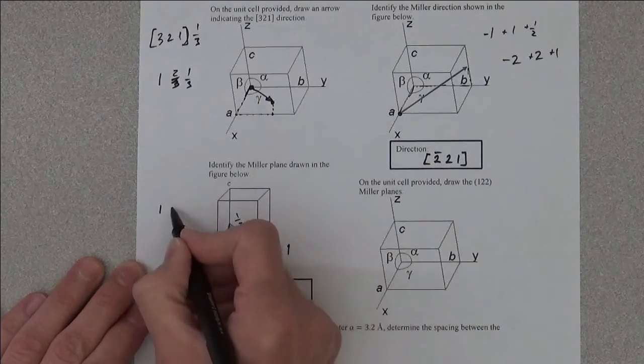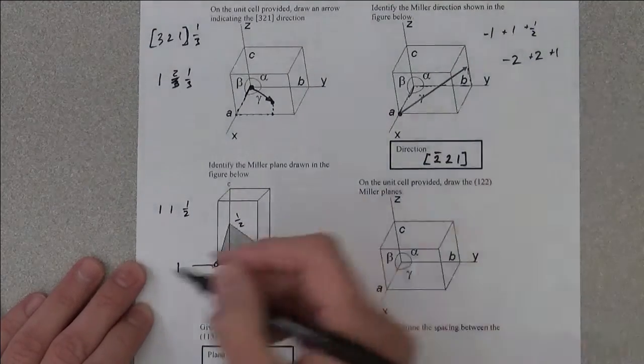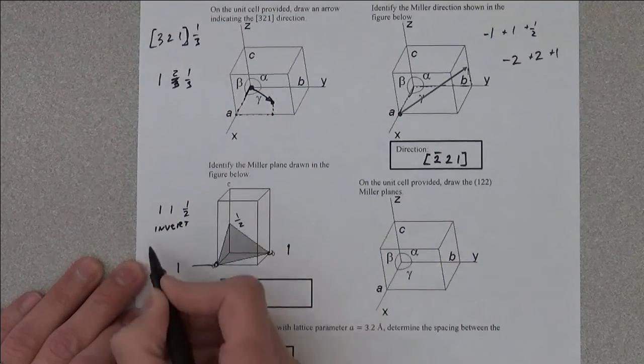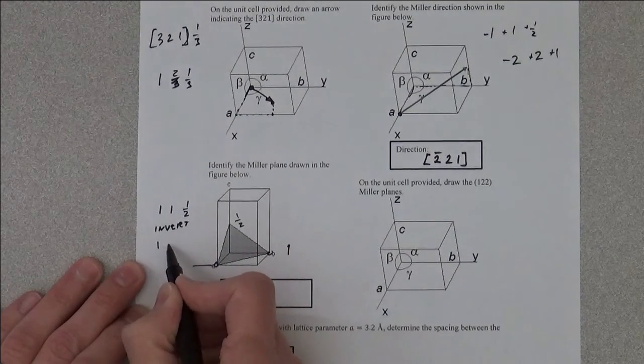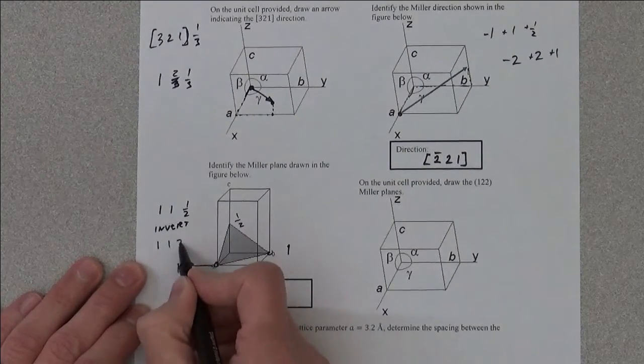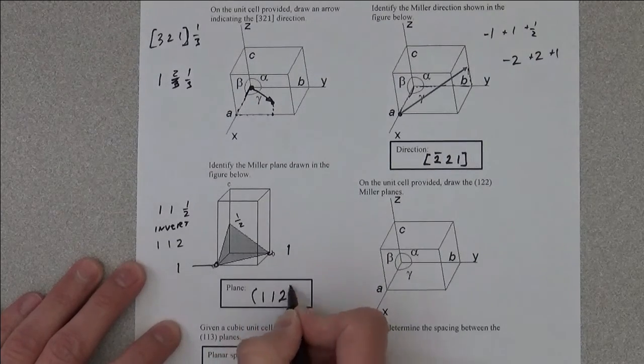So 1, 1, 1/2, and then we invert that to get 1 divided by 1 is 1, 1 divided by 1 is 1, and 1 divided by 1/2 is 2. So this is the 1, 1, 2 plane.